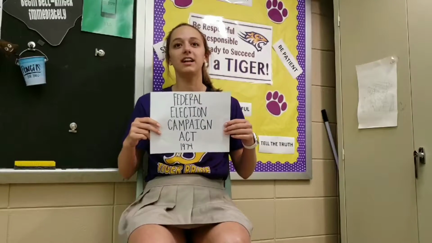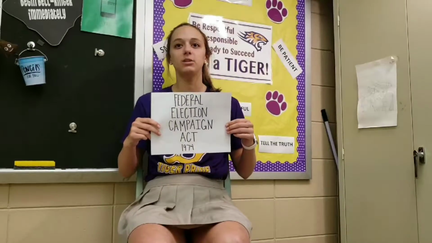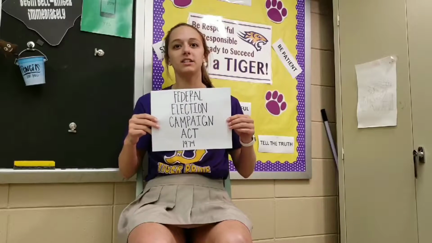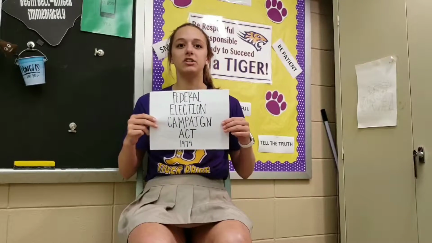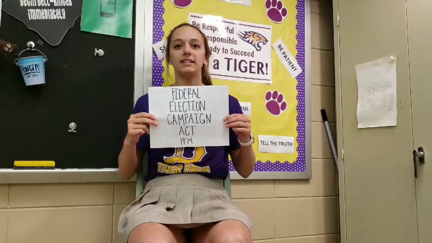Up now is the Federal Election Campaign Act. This act limits presidential campaign spending, attempted to limit contributions, required disclosure of campaign finance information, provided public financing for presidential campaigns, and established the FEC. It was passed so that one president did not dominate the whole election solely based on money. This act was signed by Richard Nixon in 1974.